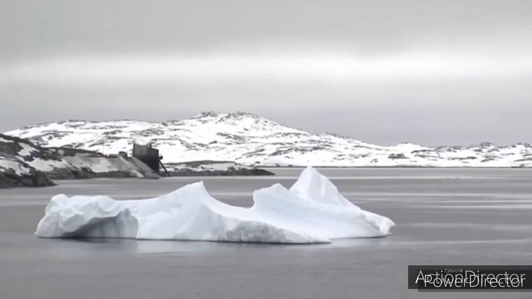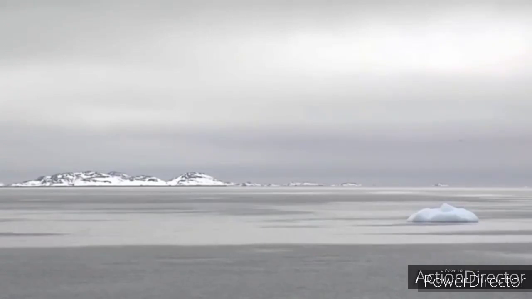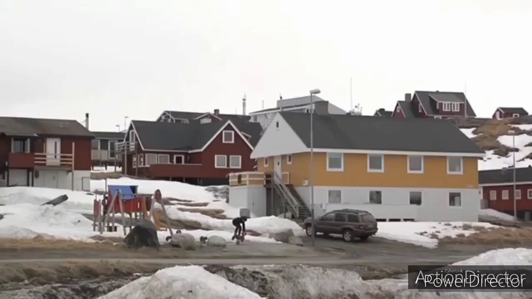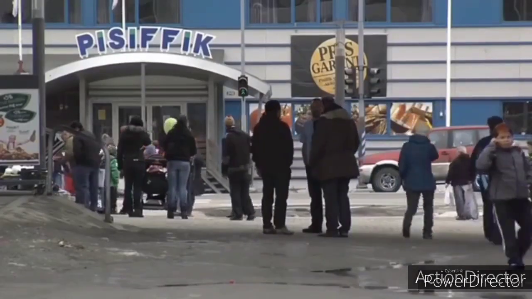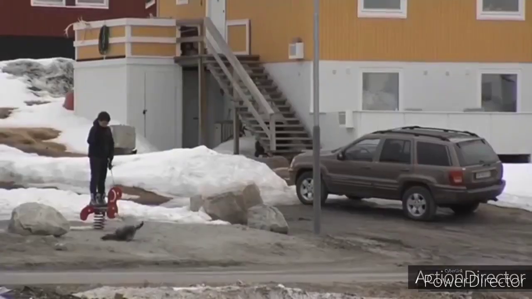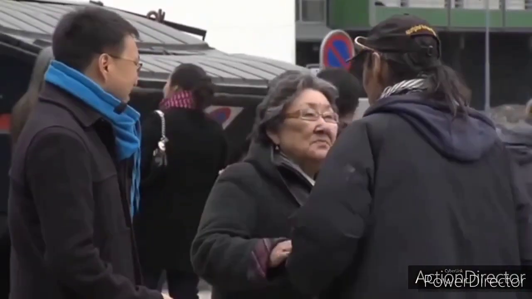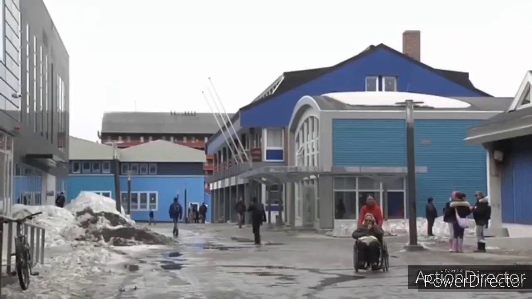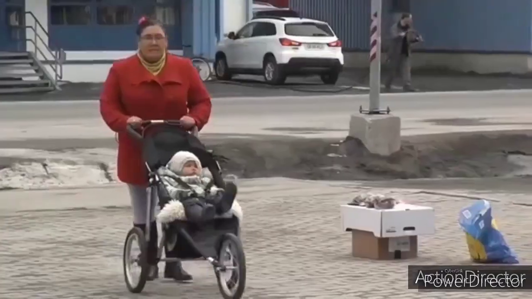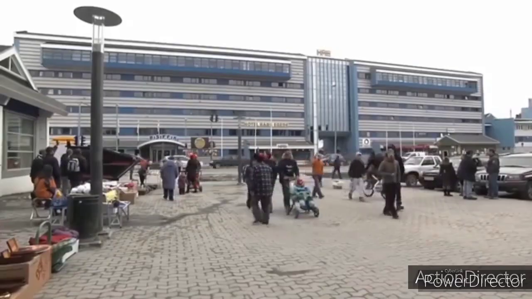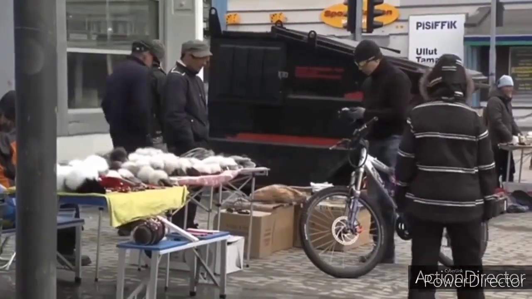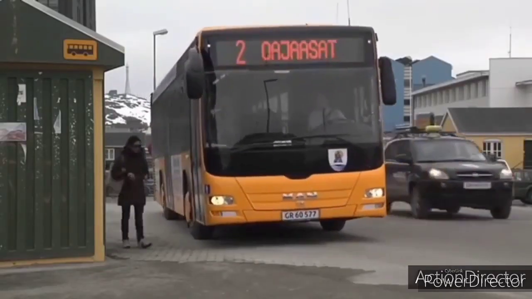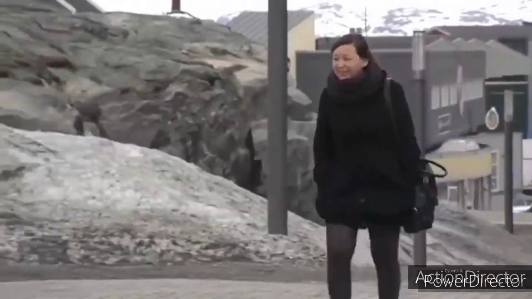Greenland is considered the world's largest island. It is also the country with the lowest population density and one of the smallest capitals in the world, Nuuk. Greenland is located between the Arctic and the Atlantic Ocean. Over 80% of Greenland is ice capped, which means that it is covered with ice all year round.